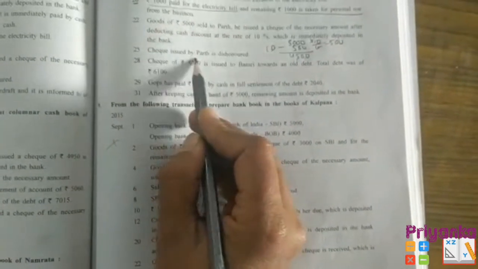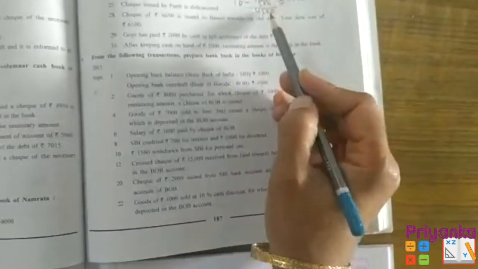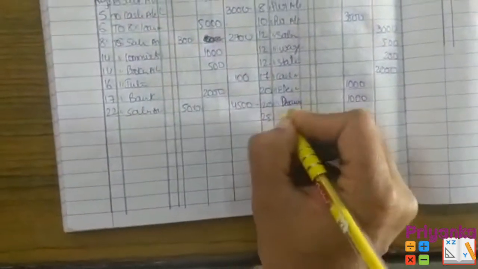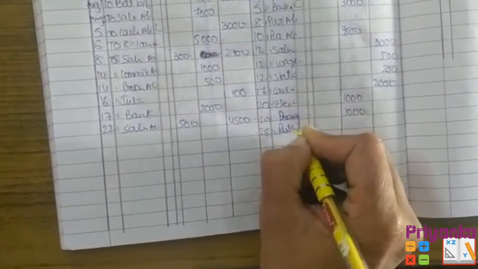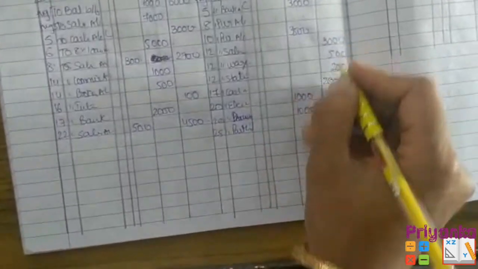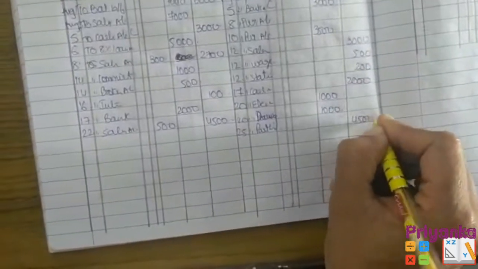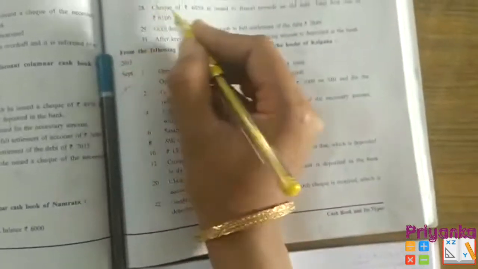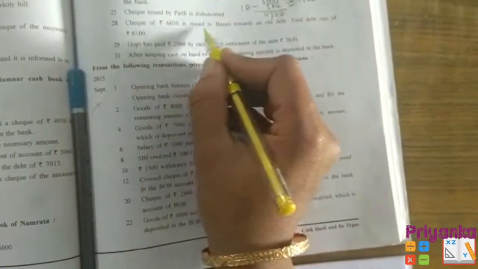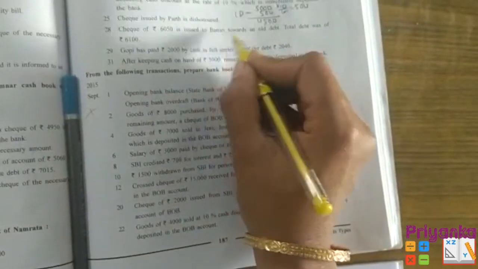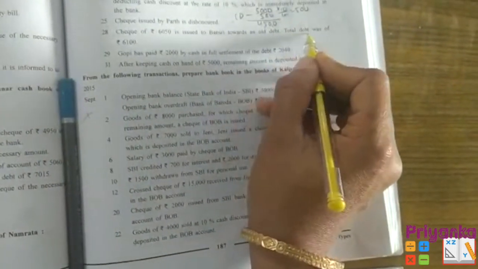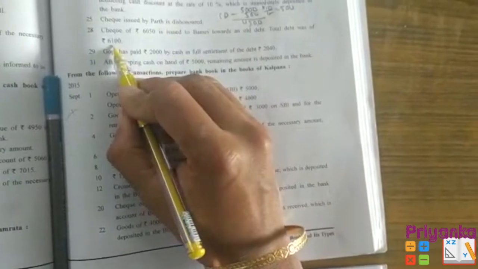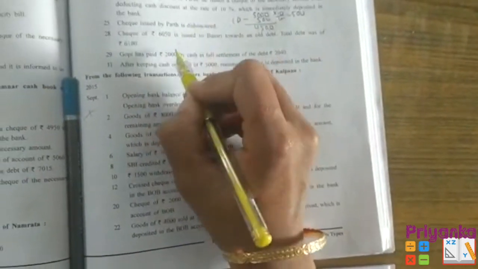25, check issued by Parth is dishonored. So let's check back. Parth's check had come for 4,500. So come to the credit side, write down 25 and write down the name of the person whose check has been dishonored. Go to the bank column and write down the amount 4,500 that has been dishonored. 28. Check of rupees 6,050 is issued to Bansri towards an old debt and total debt was 6,100 but issued 6,050. So we allowed ourselves.